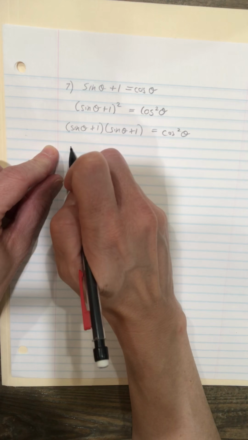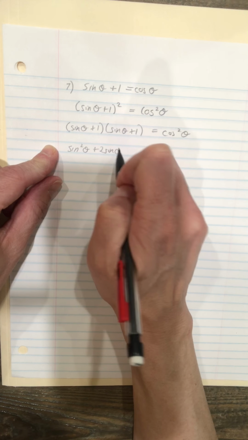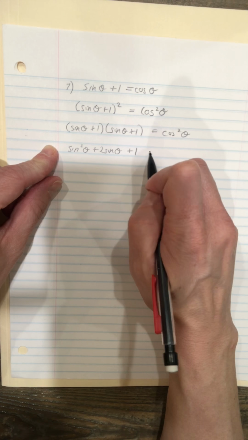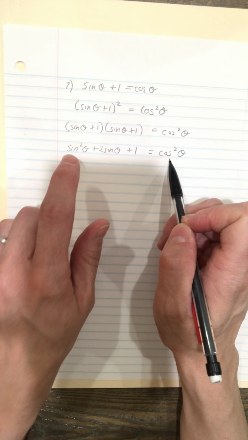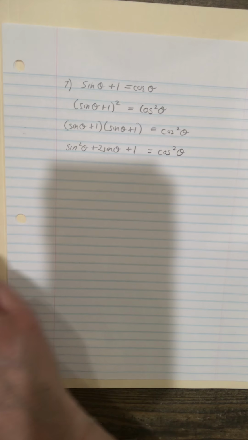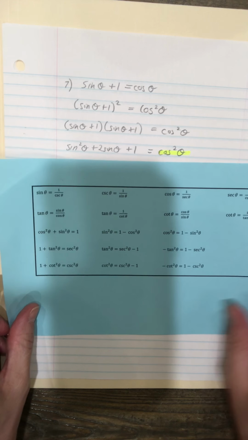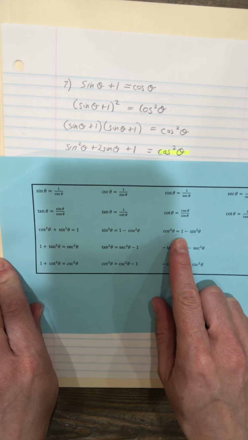All right, so if I distribute this, I get sine squared theta plus 2 sine theta plus 1 equals cosine squared theta. Now I have a cosine squared and a sine squared. But since I have a sine squared and a sine term, I am going to substitute in for my cosine squared term. Cosine squared is equivalent to 1 minus sine squared. So let's input that in.